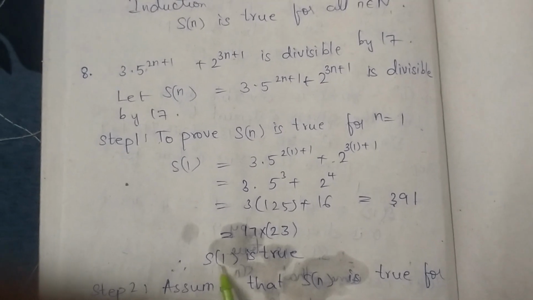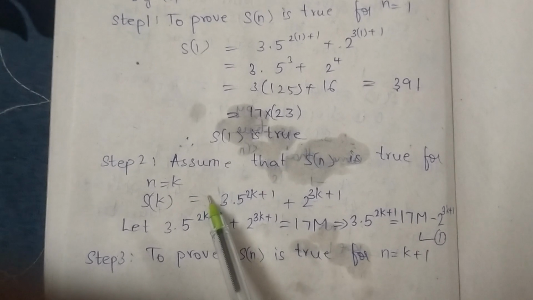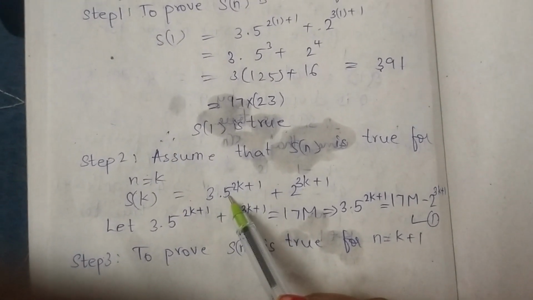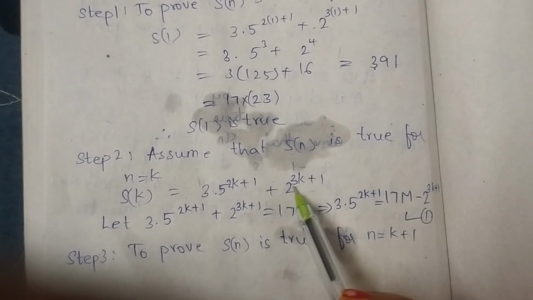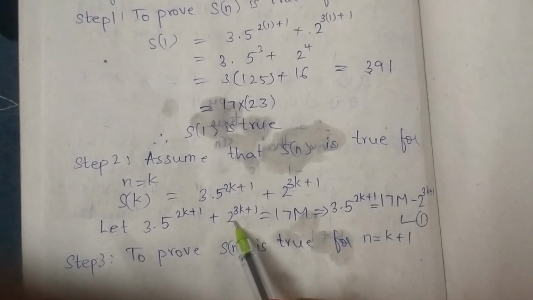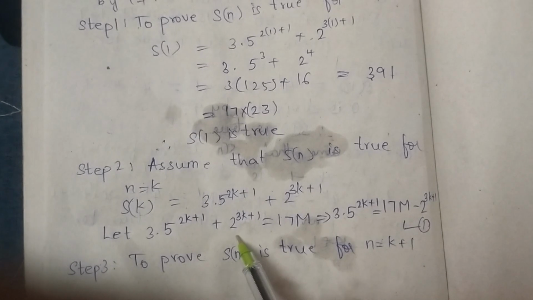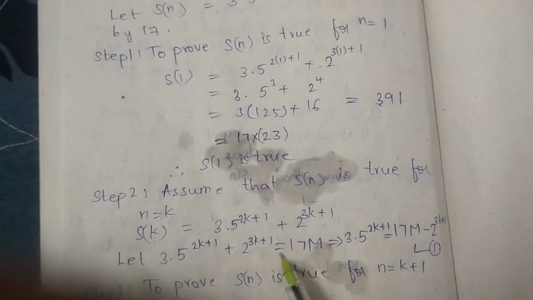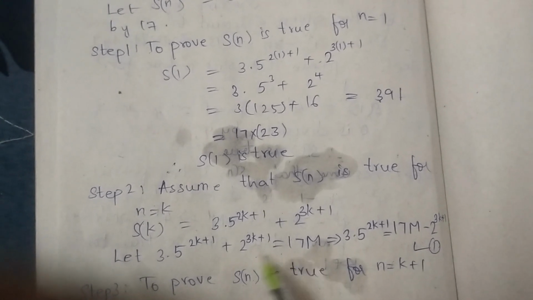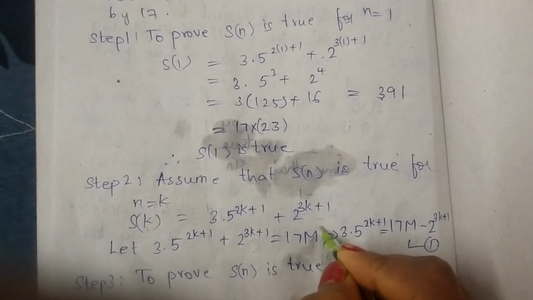So S(1) is true. Now assume that S(n) is true for n equals k. So assume that this statement is true for n equals k. So S(k) is equal to 3 into 5 power 2k plus 1 plus 2 power 3k plus 1. Let 3 into 5 power 2k plus 1 plus 2 power 3k plus 1 be equal to 17m, because this whole number is divisible by 17, right? So this complete number is divisible by 17, means this number can be written as 17 into some m or m dash.